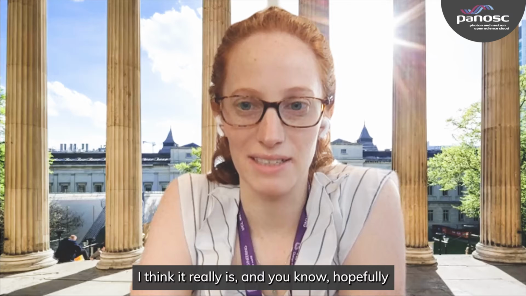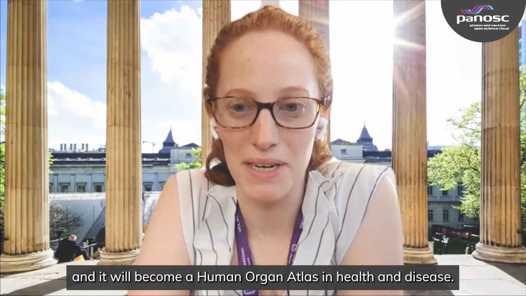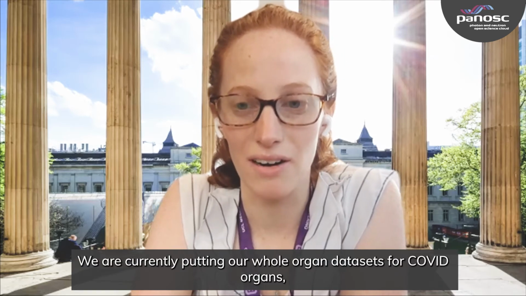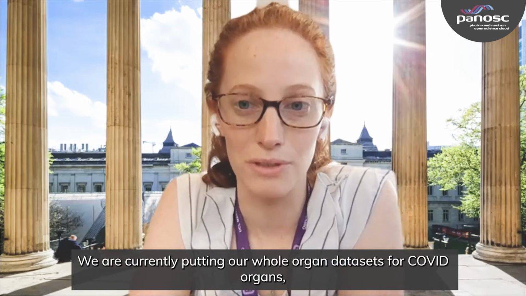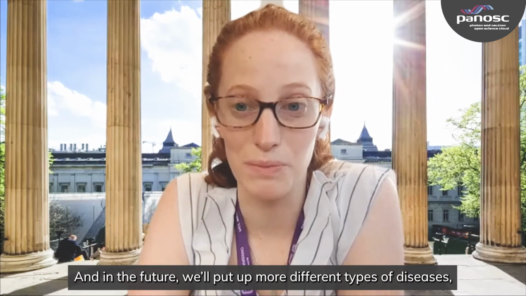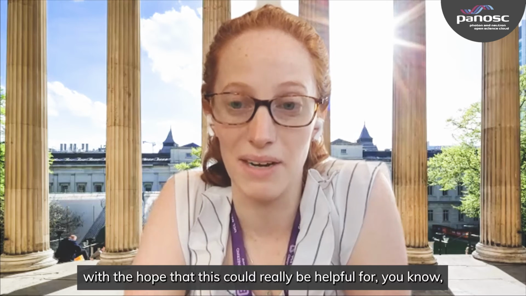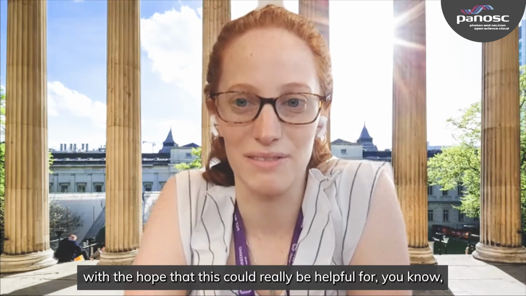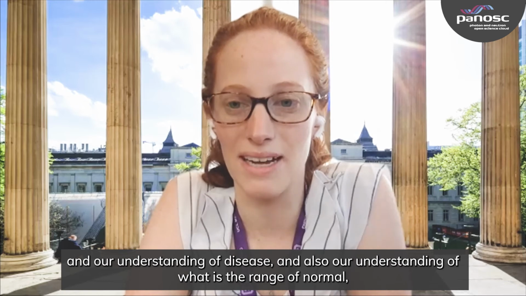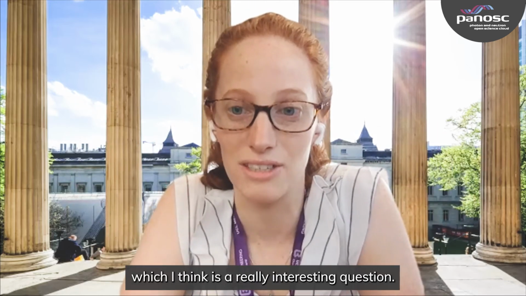Hopefully we're expanding the Human Organ Atlas as we speak, and it will become a Human Organ Atlas in health and disease. We're currently putting up our whole organ data set for COVID organs, which could have a really big impact. And in the future, we'll put up more different types of diseases with the hope that this could really be helpful for pushing forwards human medicine and our understanding of disease, and also our understanding of what is the range of normal, which I think is a really interesting question.